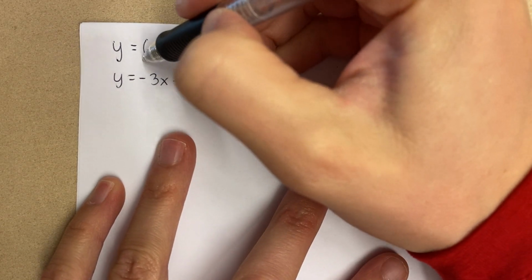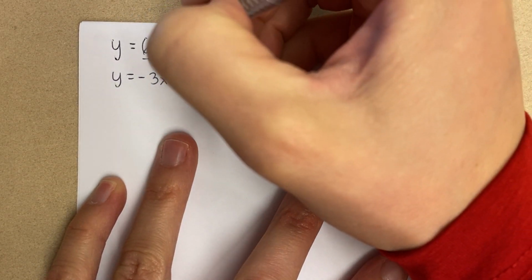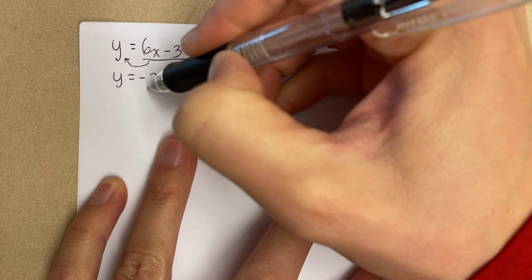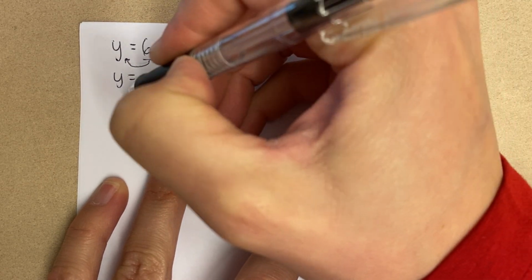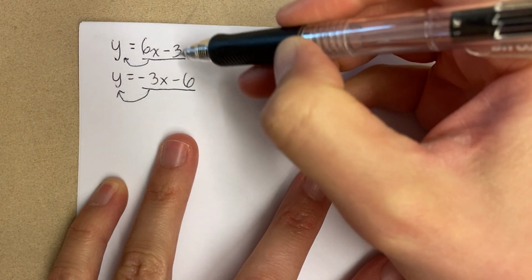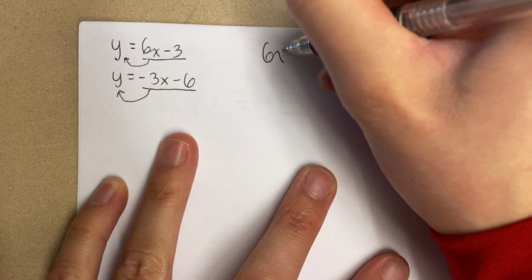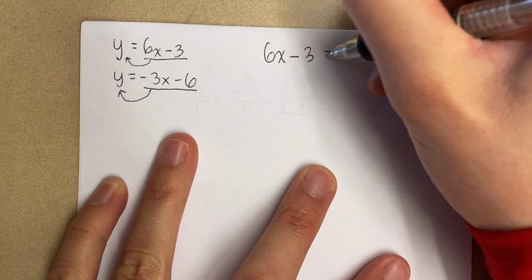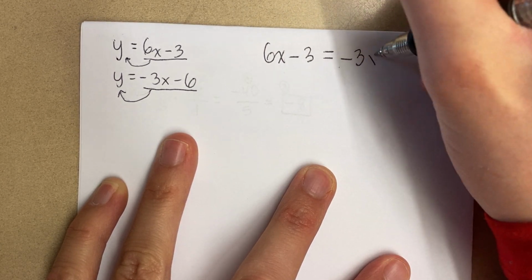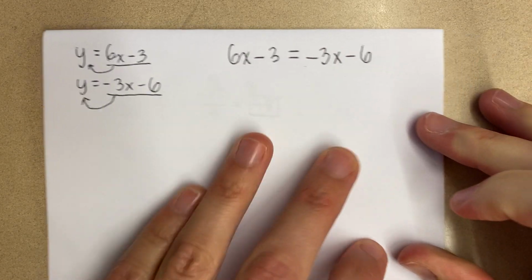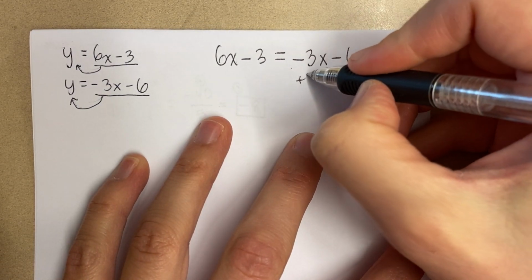Here's what I notice. I notice this, 6x minus 3, is equal to y. And this, negative 3x minus 6, is also equal to y. And I think to myself, well, if both of those things are equal to y, they must be equal to each other. So I'm going to write 6x minus 3 equals negative 3x minus 6. Okay, now I'm going to solve.